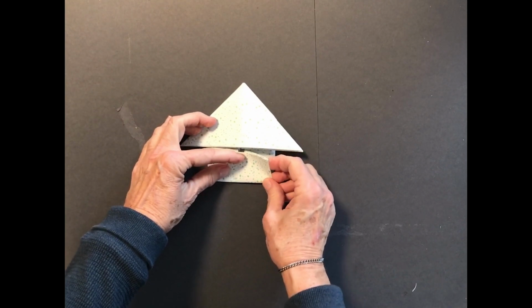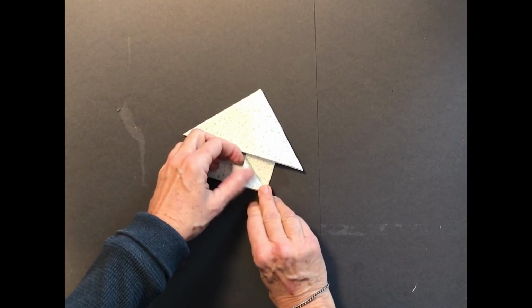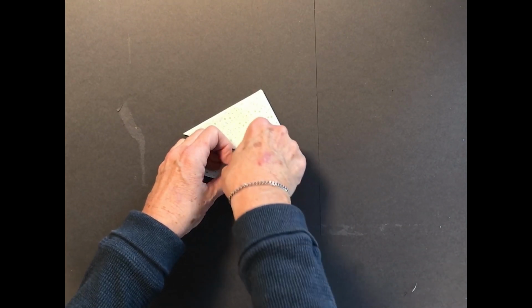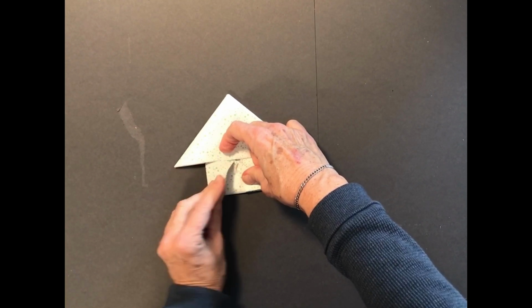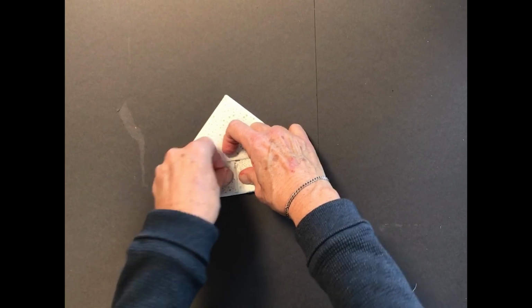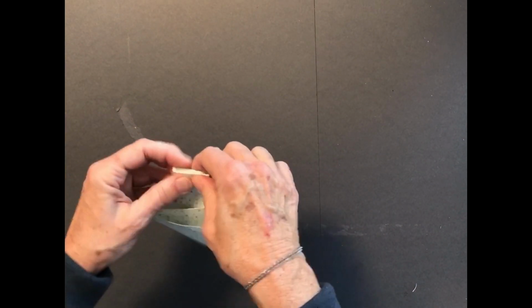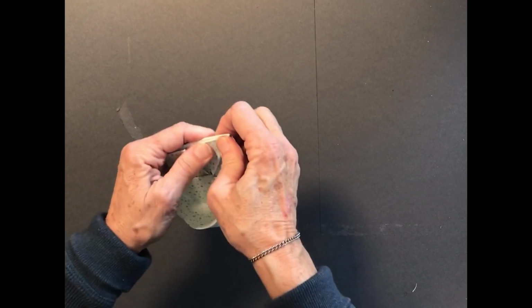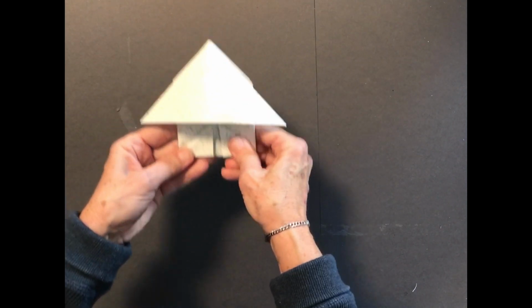But I folded that up. Then I'm going to take this right part, fold it down, take the left part, fold it down. And I'm almost thinking, if you make this, go with a thinner paper.